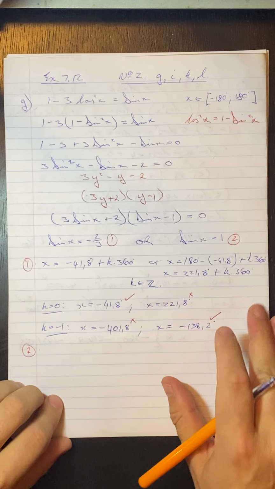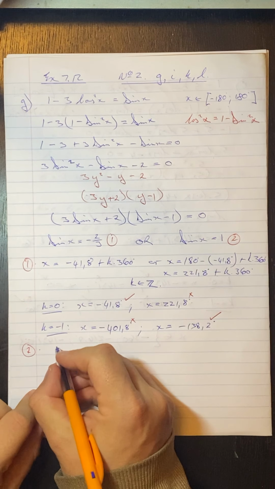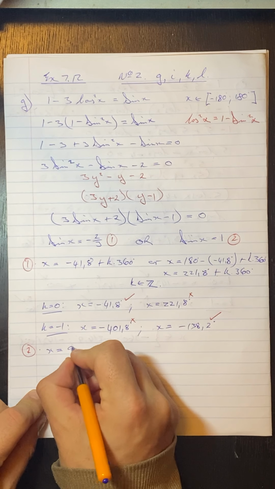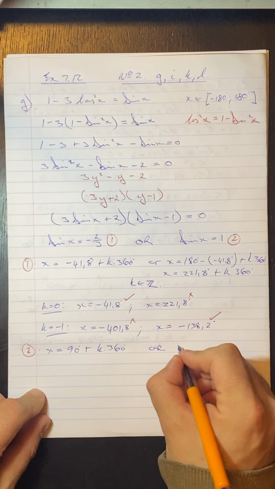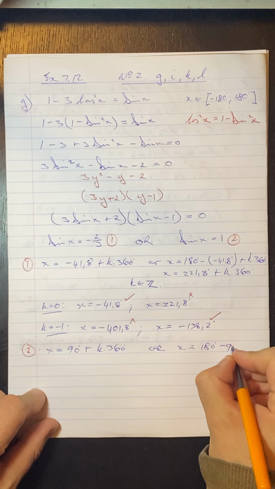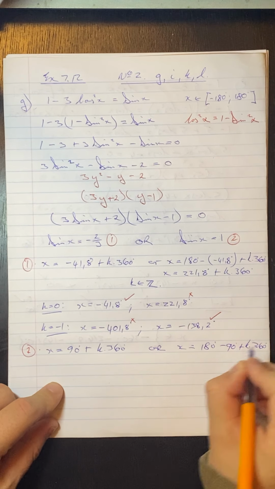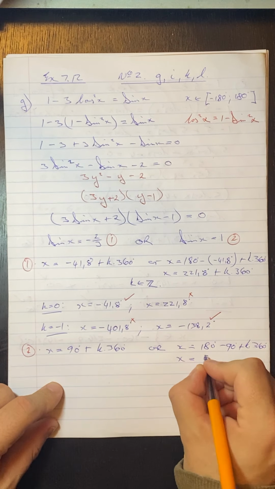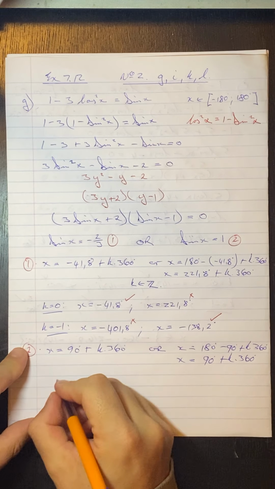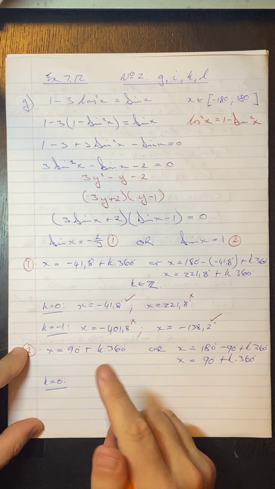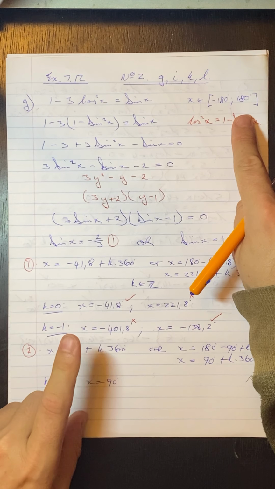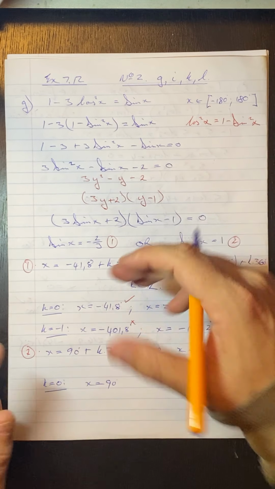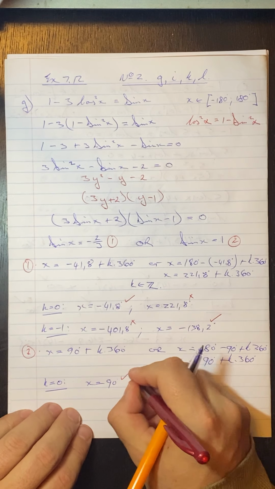For the general solution for number 2, we just go shift sine 1 to get our reference angle, and we get that x is equal to 90 plus k360, or x is equal to 180 minus 90 plus k360. So here x is equal to 90 plus k360, and you can see they're both the same. So let's test when k is equal to 0. When k is equal to 0, x is equal to 90. When k is equal to 1, it's going to be bigger than 180, and when k is minus 1, it's going to be less than minus 180. So there's no point in going for those, and this is in our interval.